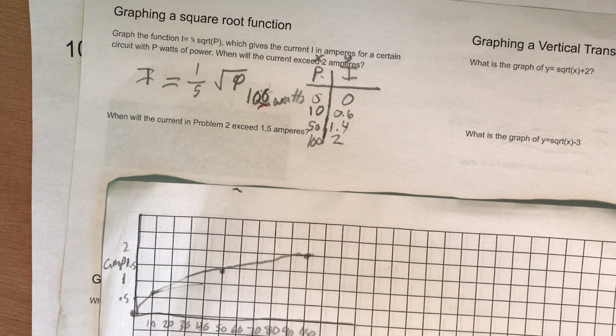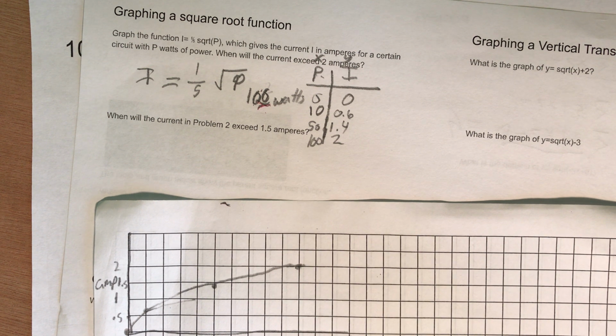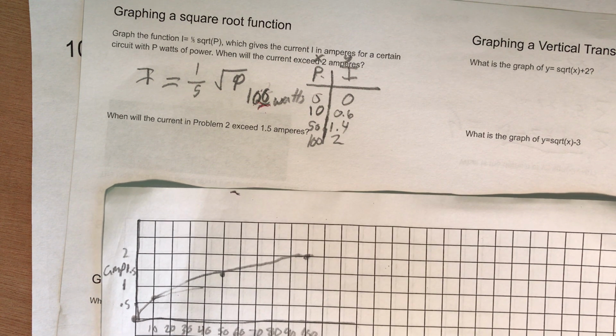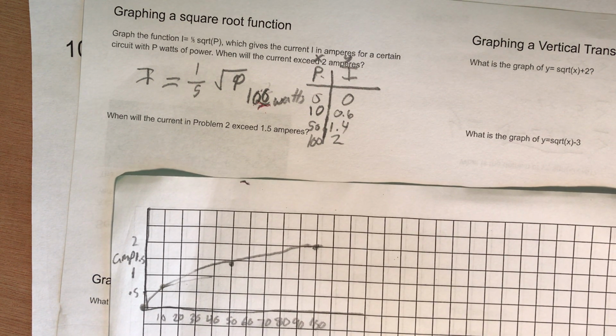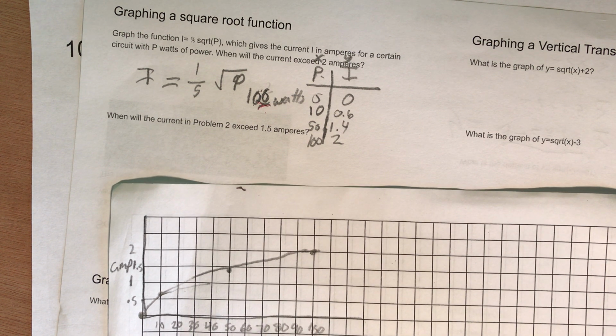So you'd have to take the square root of 52 and then divide it by 5. You get 1.44. You need to be a little higher. So I'd probably try 53 then. Divide that by 5. You get 1.44. So I still have to be a little higher.